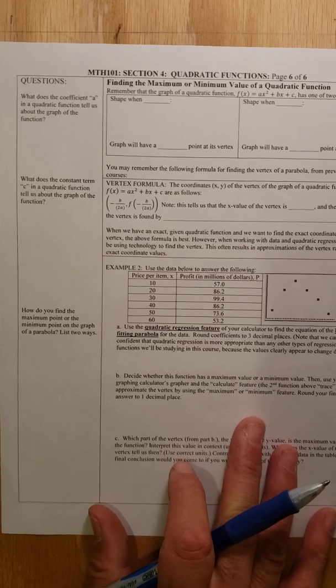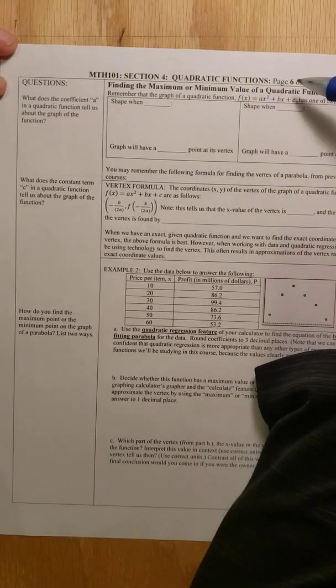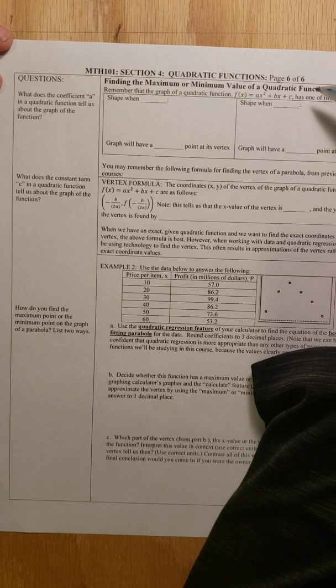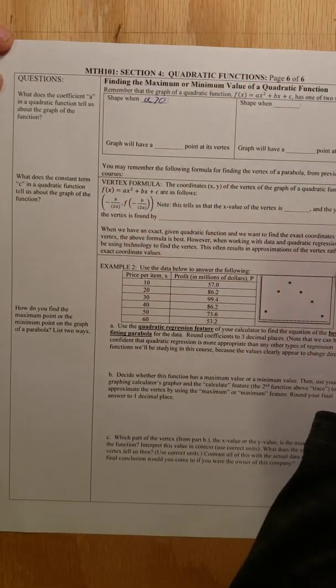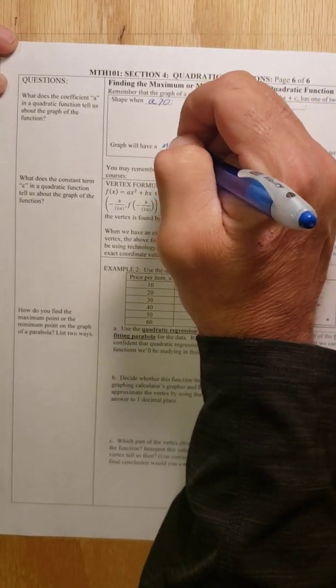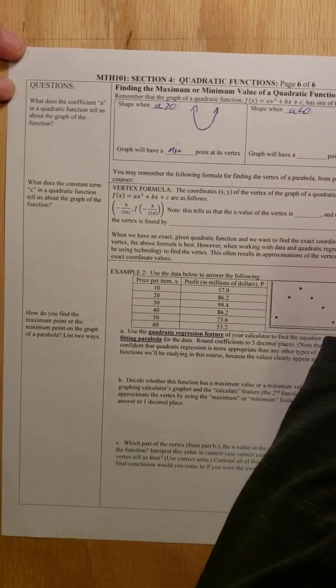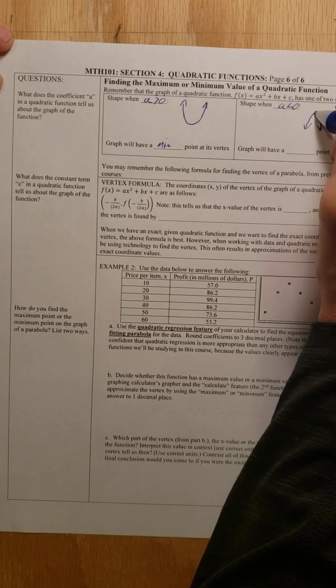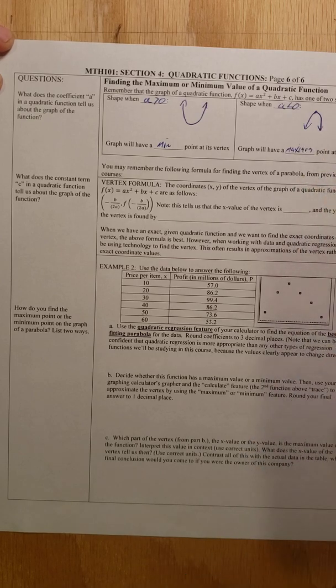All right, so another important point for quadratic functions is finding this maximum or minimum value, okay? So when A is positive, these things are going to open up, and then I'm going to have a minimum, okay? When A is negative, it's going to open down. And then what I'm going to have at the vertex, I'm going to have a maximum.